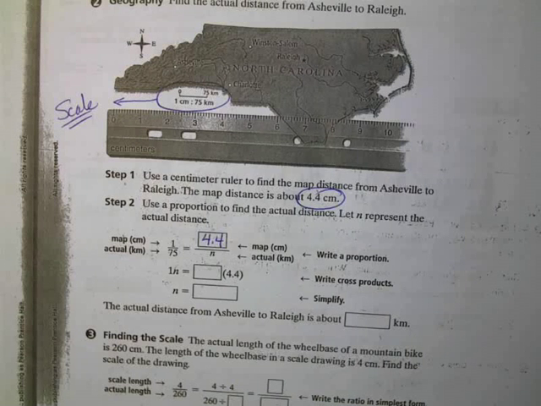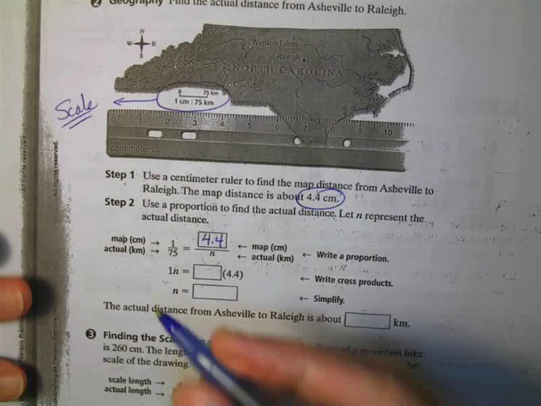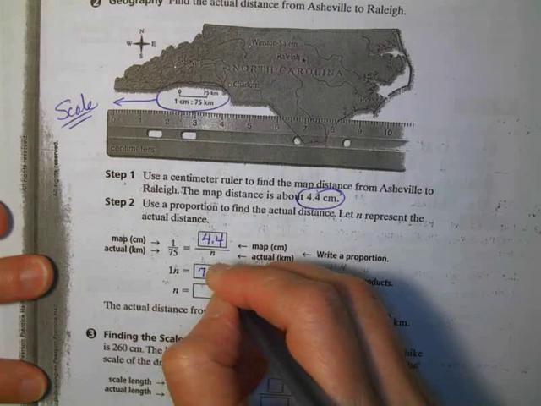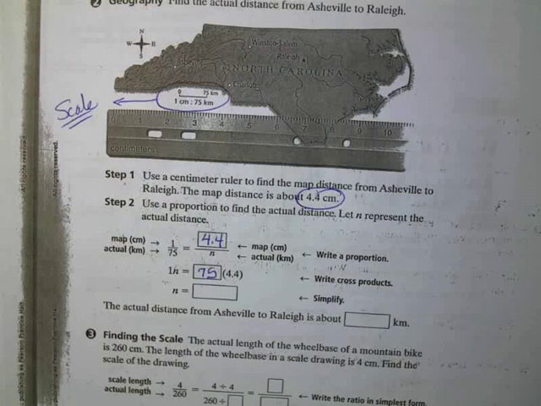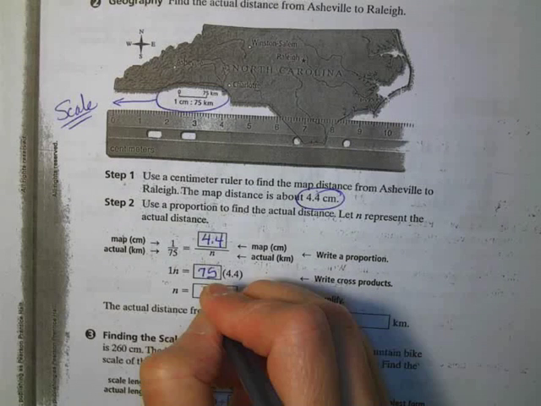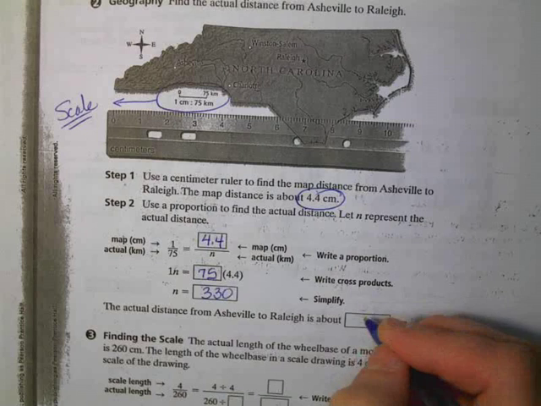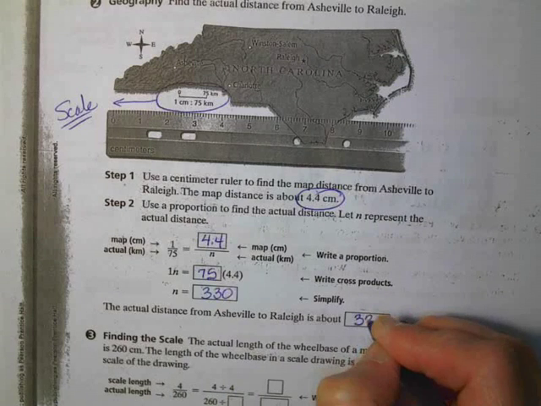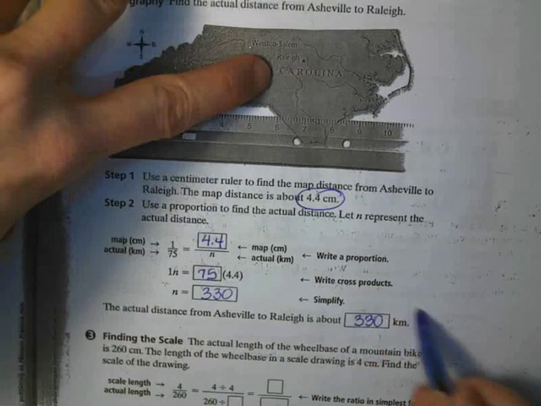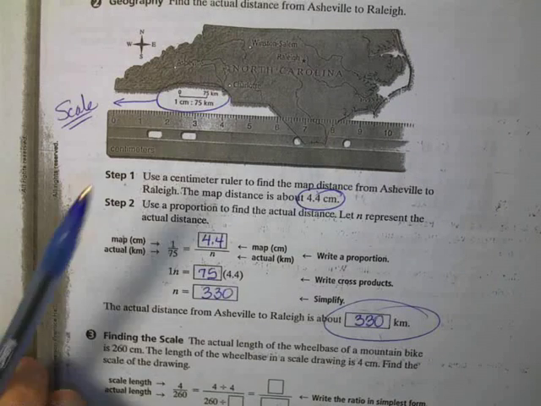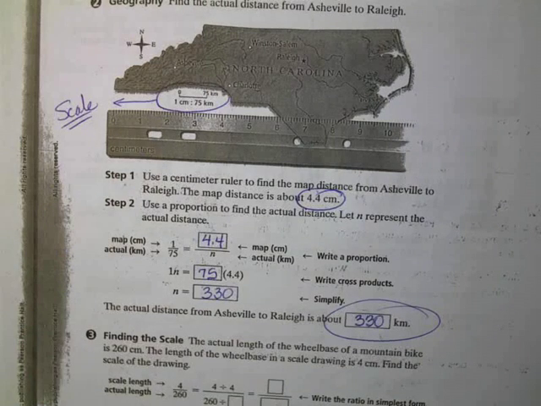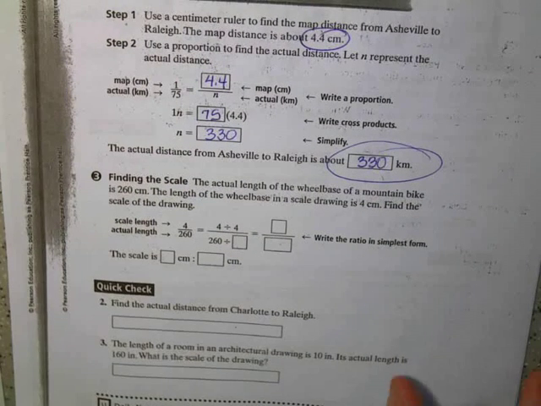I'm looking for the actual distance, so I don't know, so that's my n. So 1 times n and 75 times 4.4. When I simplify that, that gives me n equals 330. So the actual distance from Asheville to Raleigh is about 330 kilometers. Okay, so again, once you know your measurement and your scale, it becomes a fairly simple process of solving that proportion.